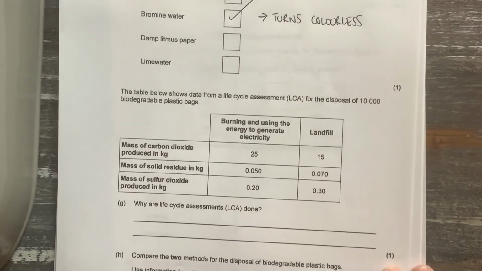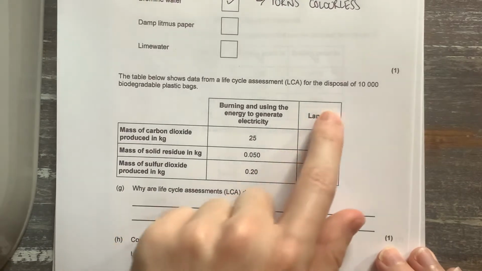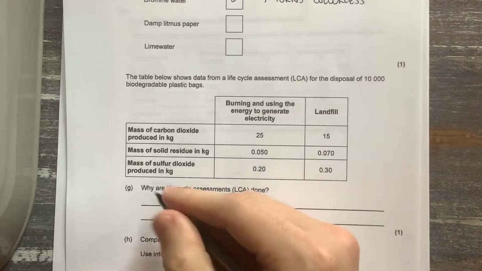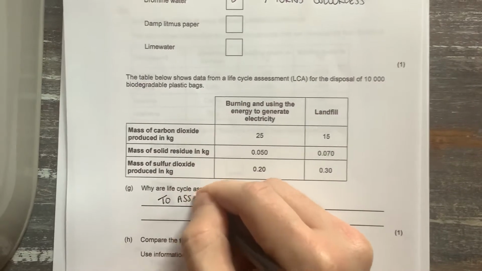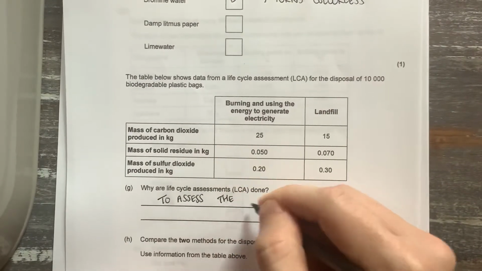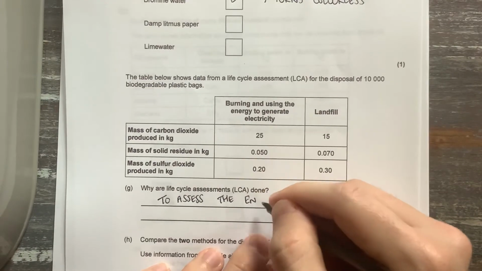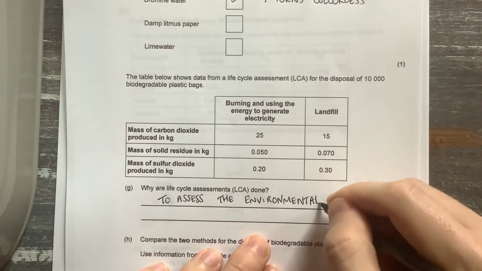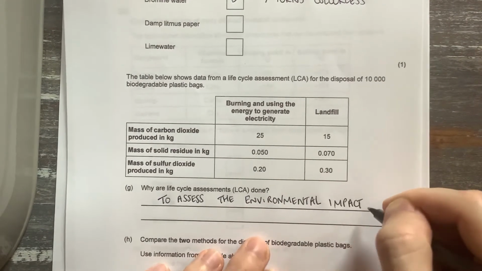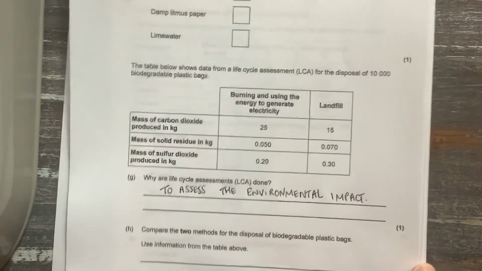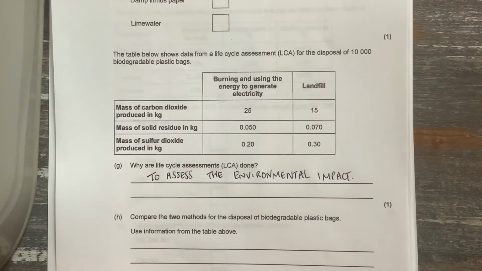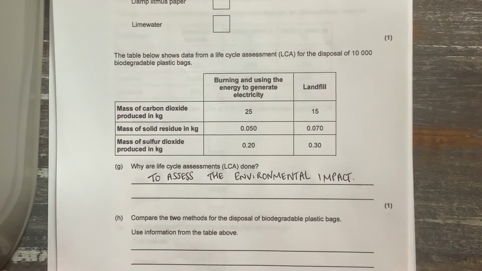Next one, the table below shows data from a life cycle assessment for the disposal of 10,000 biodegradable plastic bags. So why are life cycle assessments, or an LCA, done? It's to assess the environmental impact at each stage of making the product. Okay, so it's to assess the environmental impact that making the product has on the environment.